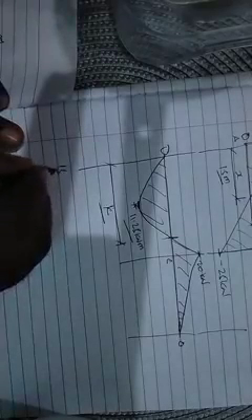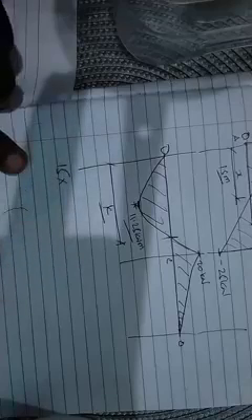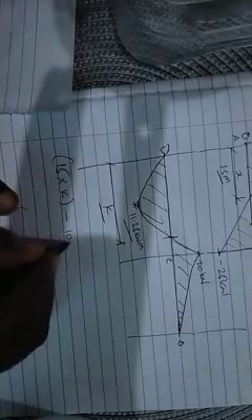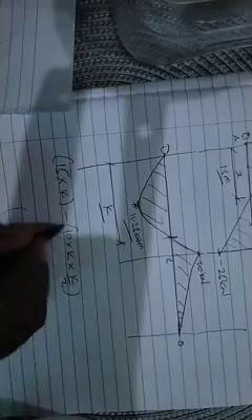So we are going to have 15 multiplied by K, and then subtract 10 multiplied by K multiplied by K over 2 is equals to 0. So 15K minus 5K squared is equals to 0.